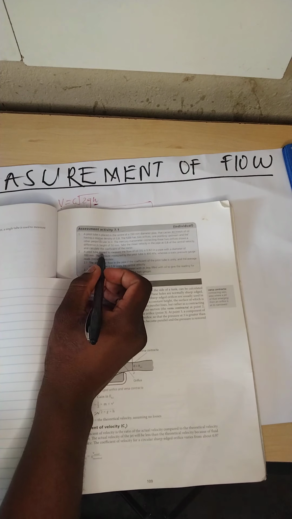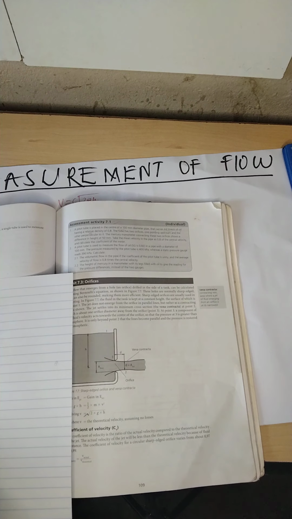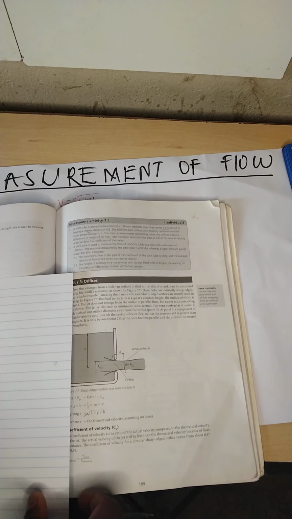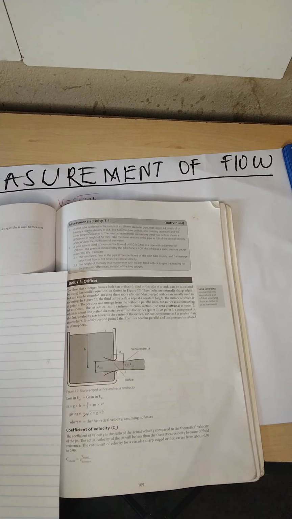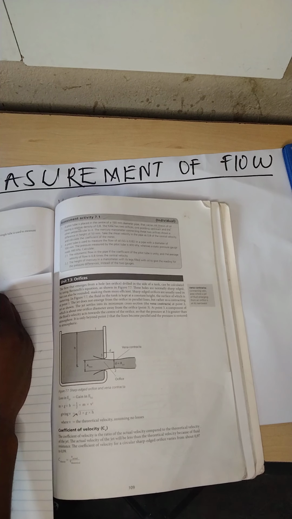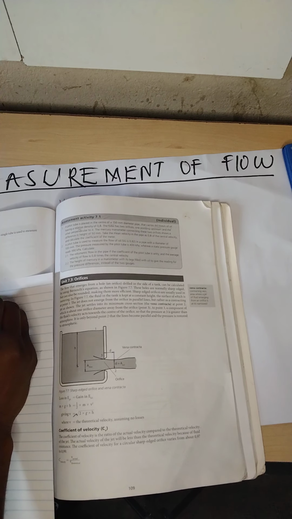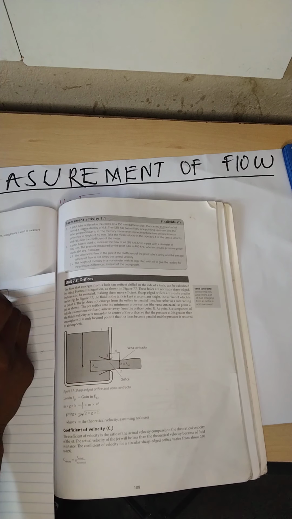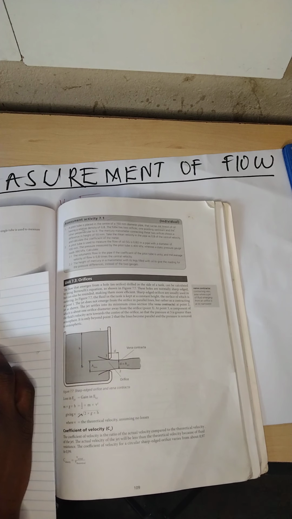So then they say calculate what? Calculate the coefficient of the meter. What is that? The coefficient of meter is what? They need us to calculate C, right? Remember, velocity equals C root 2GH. So they want us to calculate what? C. Can you see that? They want us to get this.